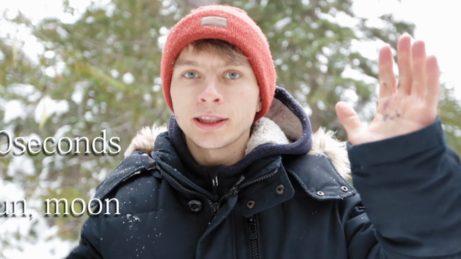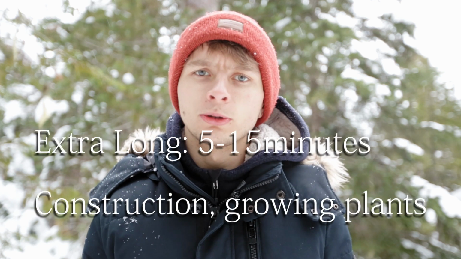Long, between 10 and 30 seconds, are for moving shadows, sun moving across a cloudless sky, or a star sequence. Longer times, which I probably won't end up using, are for construction projects and fast growing plants, and those times are around 5 to 15 minutes interval time.